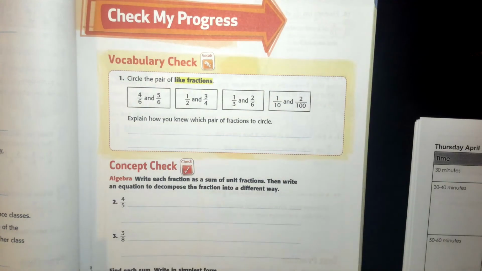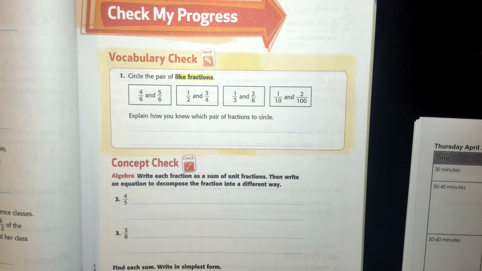Okay? If you're in Mrs. Schnett or Mr. Tillish's class, you're going to want to double check with your teacher about what your assignment is and if you have to do this page.